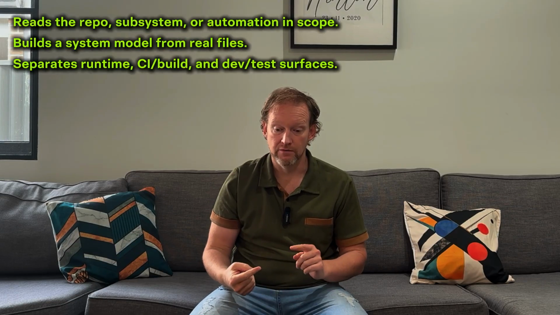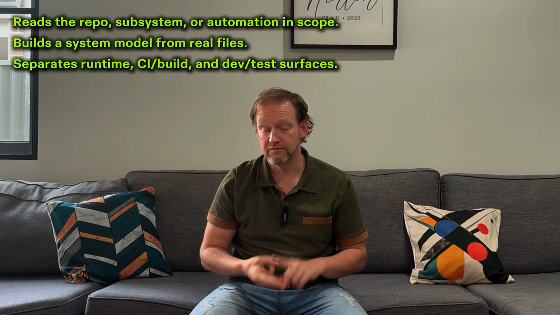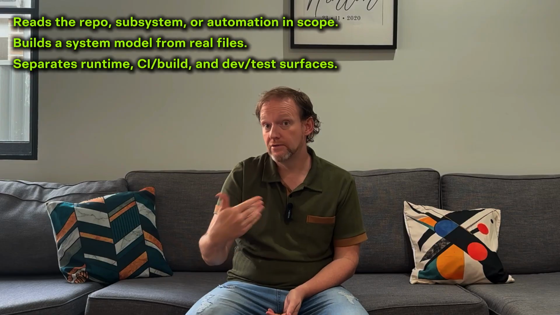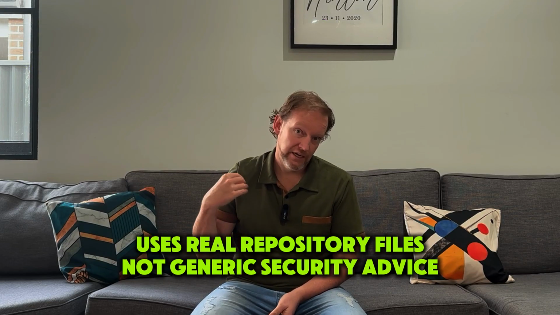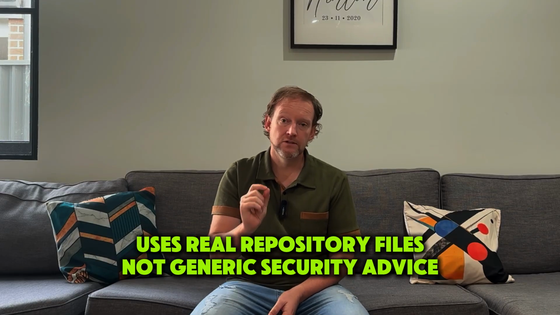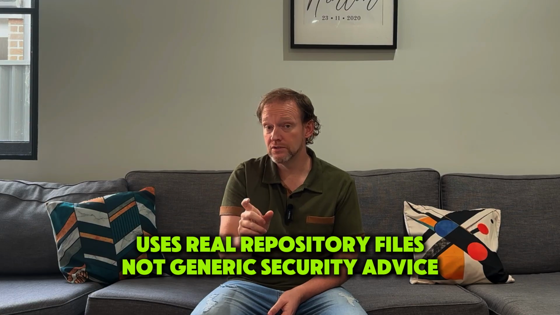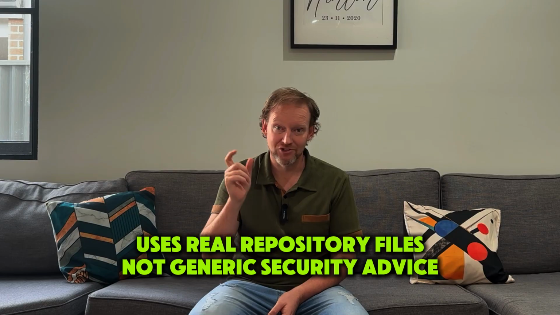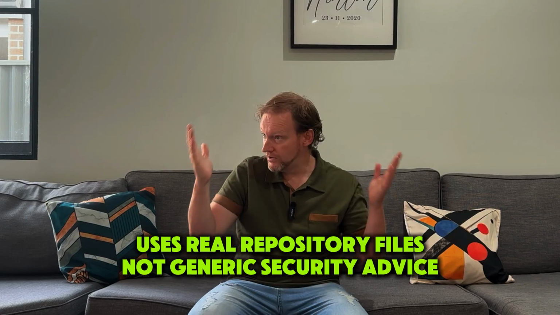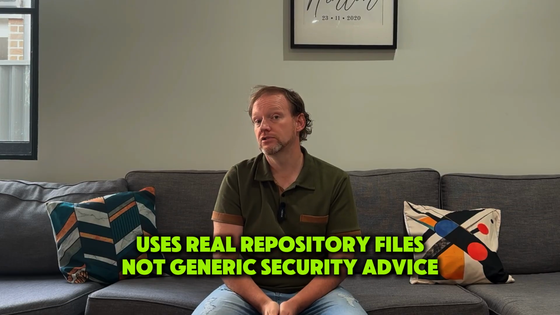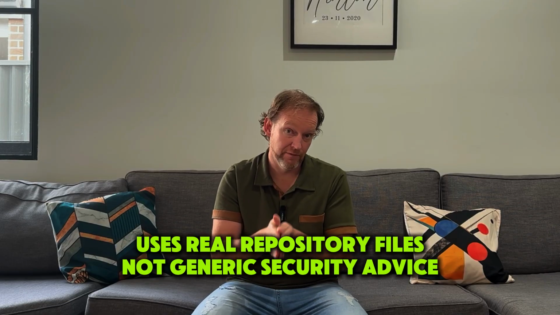So that's either going to be a repository, might be a subsystem, a feature, might be an automation, it might be a PR that you're releasing. You tell it what the target is, and you can set this skill up so that it's done automatically for you, and it will then read the files that are referenced. Now, this is very important. It uses your files as the basis of its threat modeling. It doesn't just apply a set of generic threats from whatever thing that you're using and go from there. It will read your particular repository or your particular target to get that information.